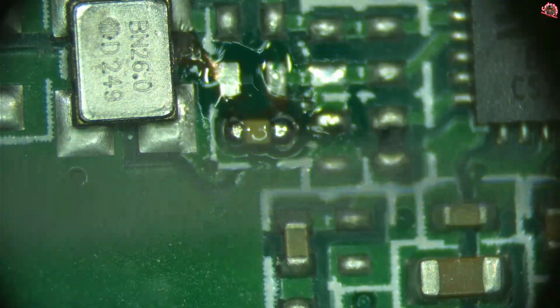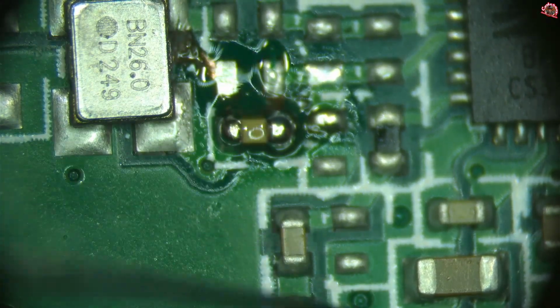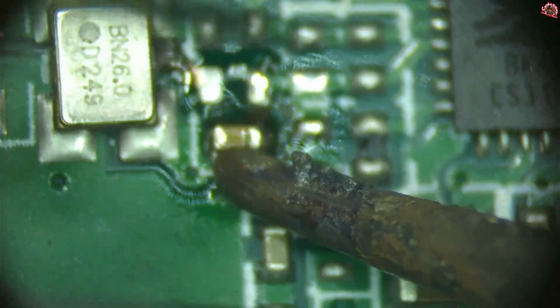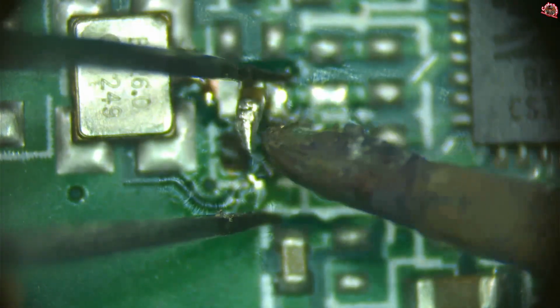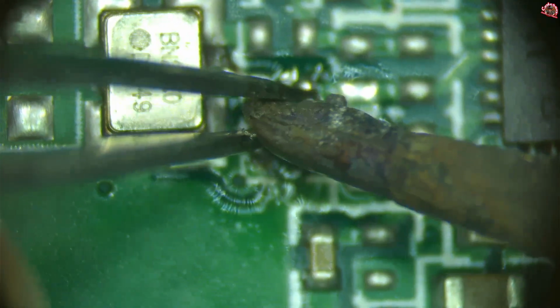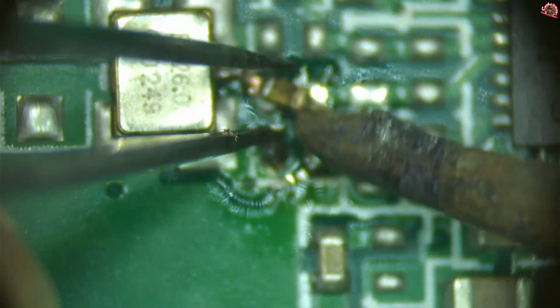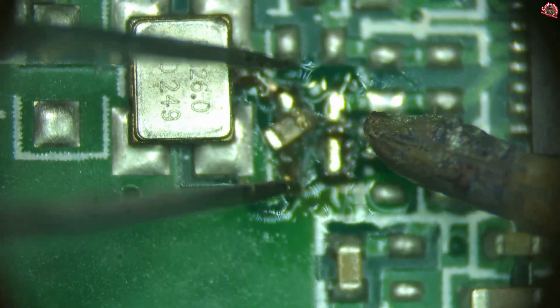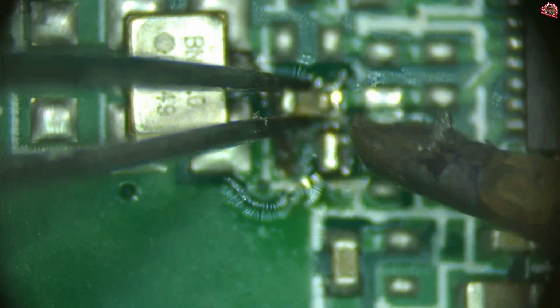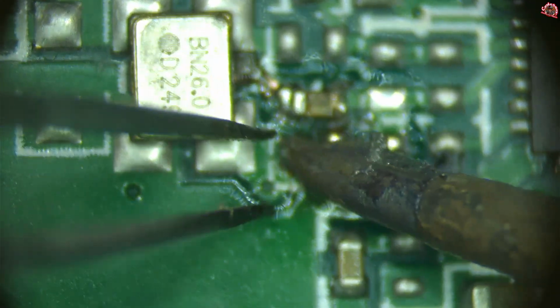Let's see it under the visor. Like this.